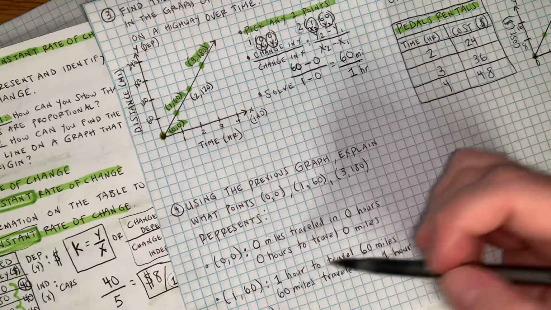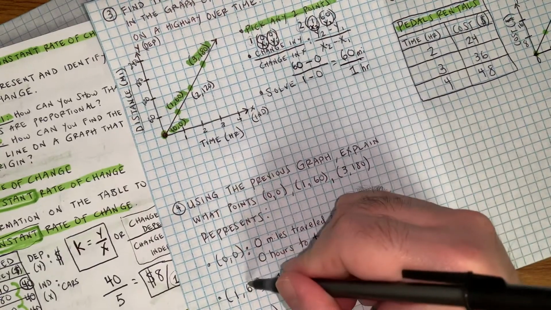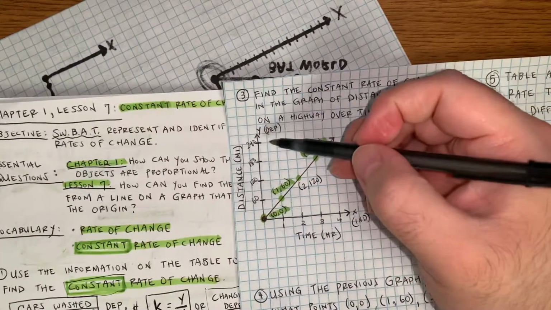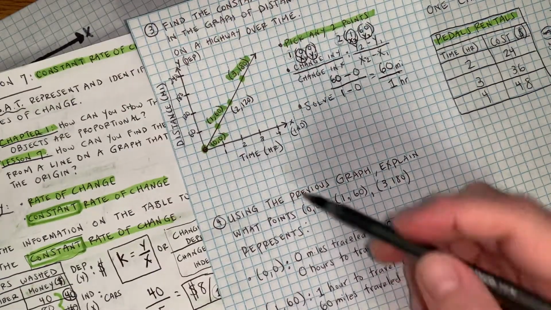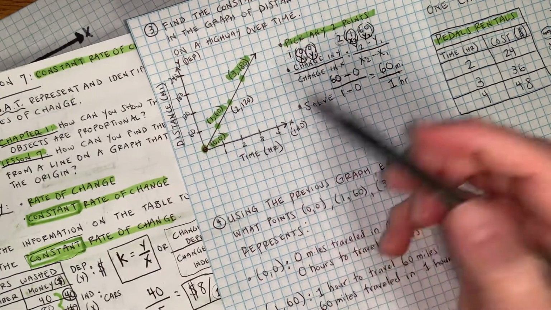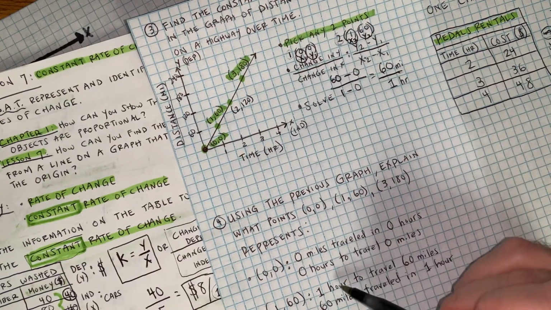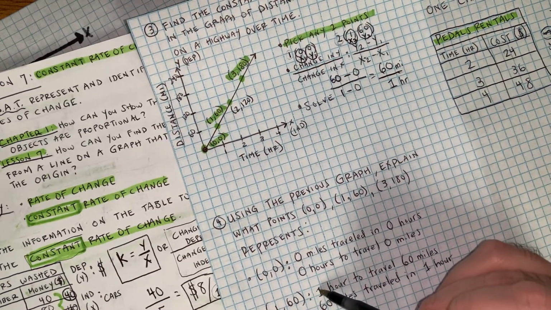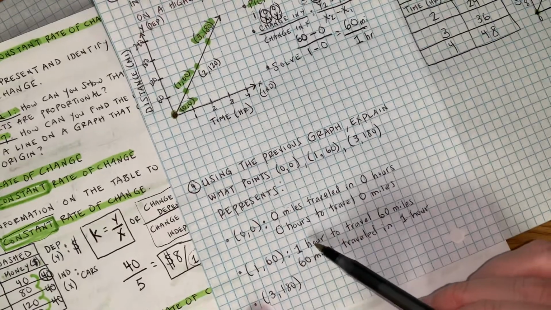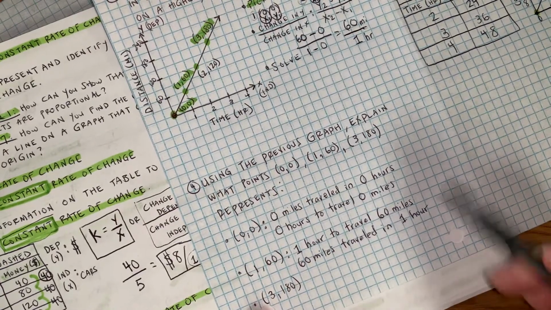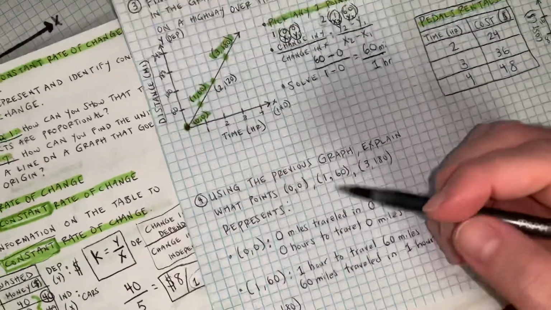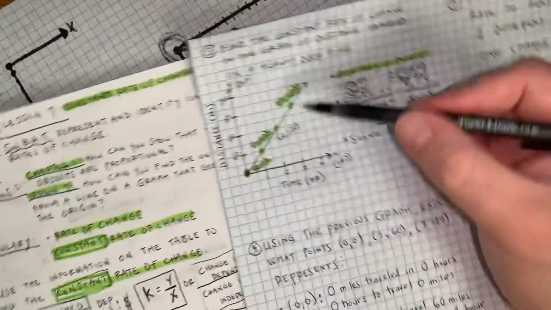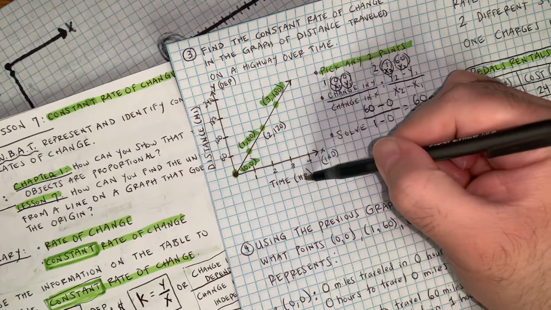Realize it's not important the order right here. What's important is the labels. Remember that y in this graph is represented by miles, and x, which is the first number, is represented in hours. So as long as you are linking the right label with the right number, it doesn't matter if you say x first or y first. Okay, our last one, 3, 180. So 3 is our x value, and that is represented by hours.